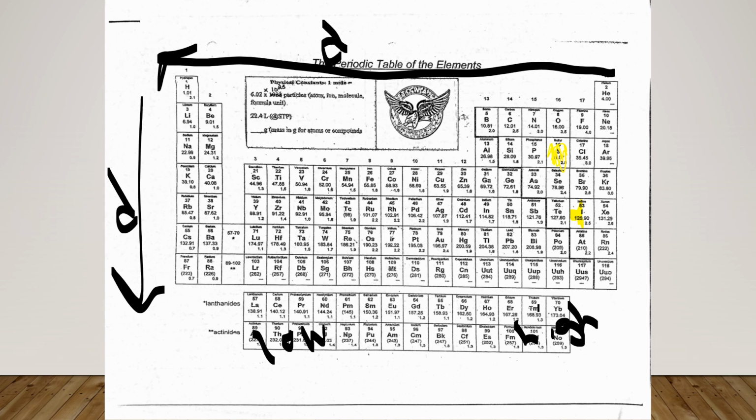It's also going to decrease going down, so if we're only talking about that way, iodine would have the lowest. But since we have to talk about both, we need to look at the fact that sulfur is only 1 over, but iodine is 2 down from sulfur. So that down is going to win, and iodine has the lowest and sulfur has the highest on that one.